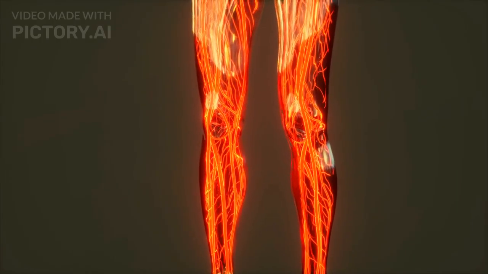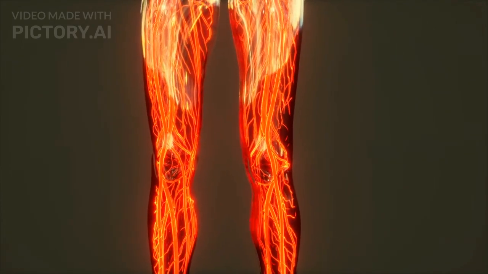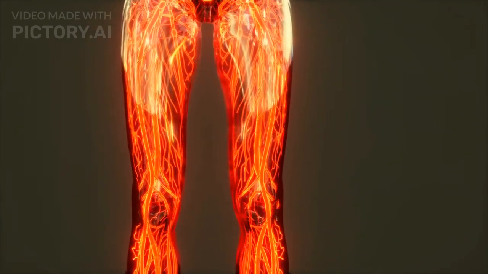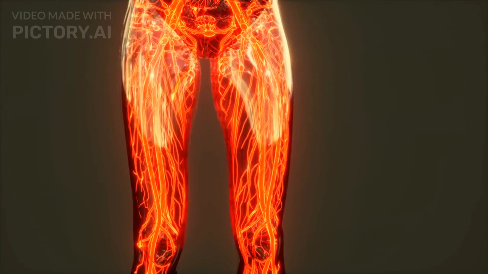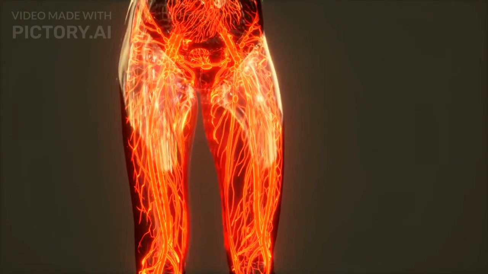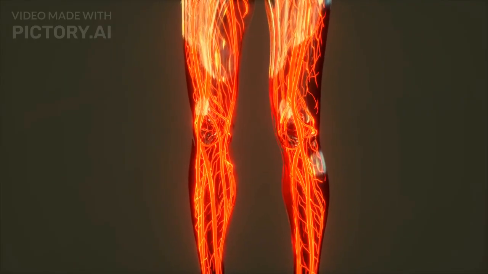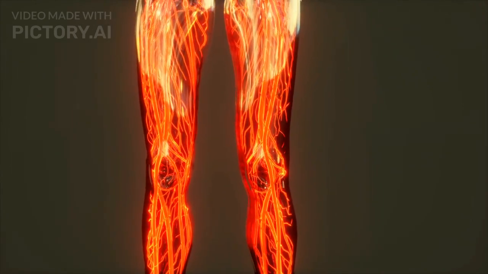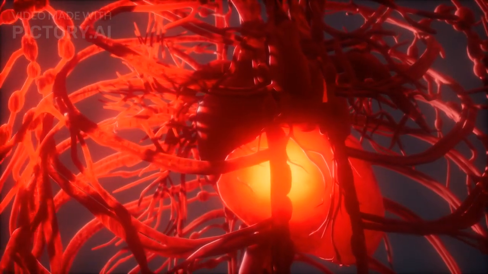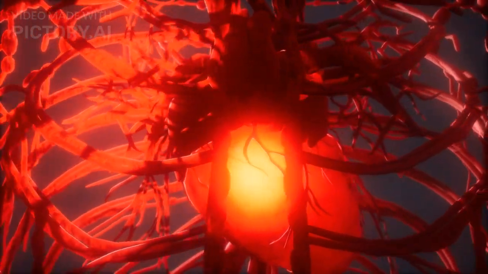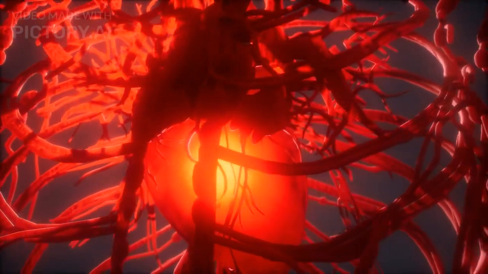In summary, the human circulatory system works as a sophisticated transport network, ensuring the distribution of oxygen, nutrients, and waste products throughout the body, enabling the proper functioning of all organs and tissues. The heart's rhythmic pumping and the complex network of blood vessels facilitate this continuous circulation of blood.